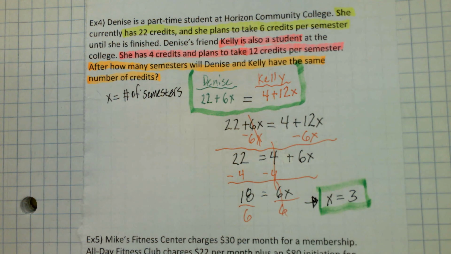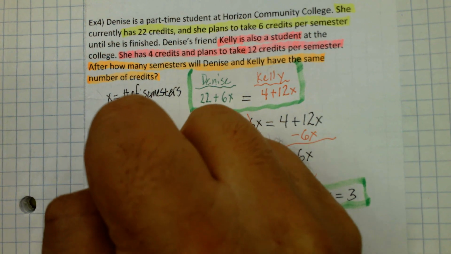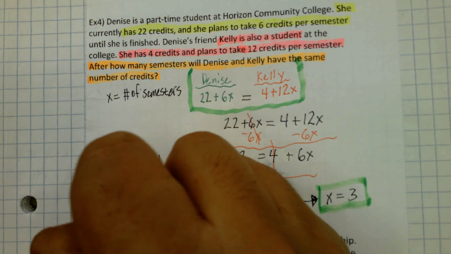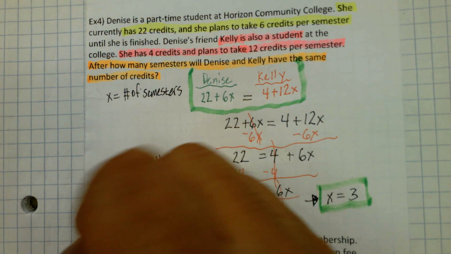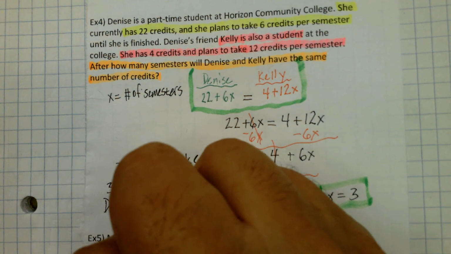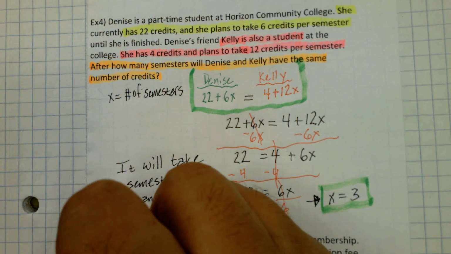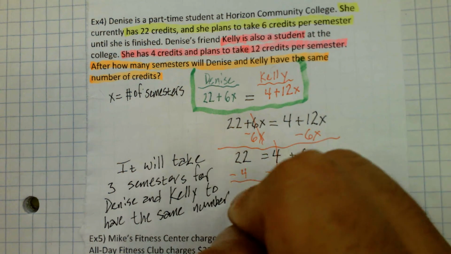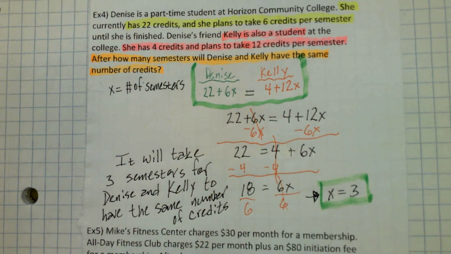Let's write that down. It will take 3 semesters for Denise and Kelly to have the same number of credits. Okay.